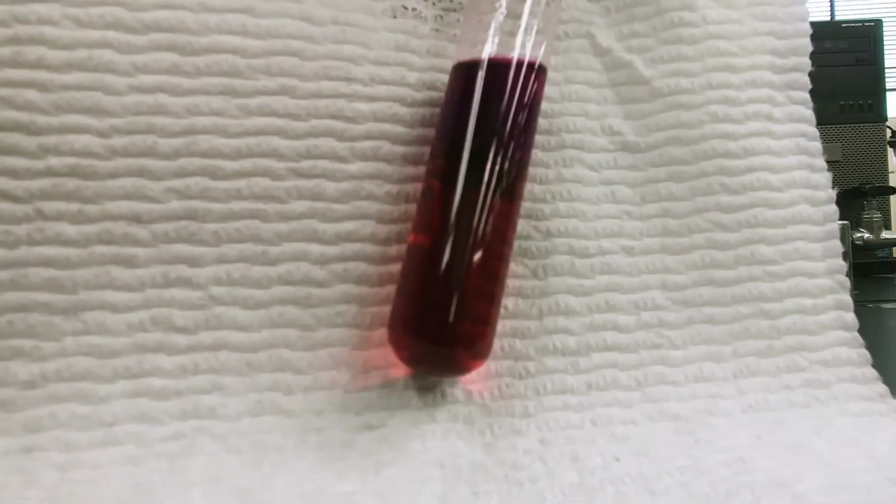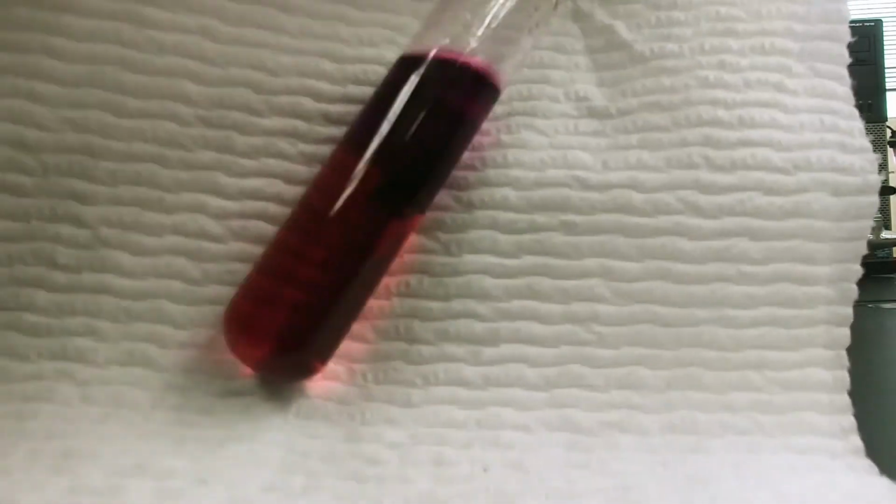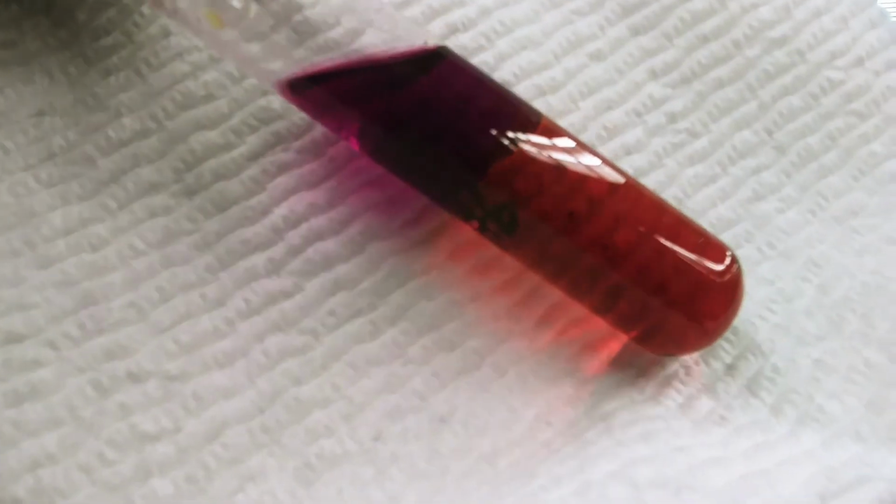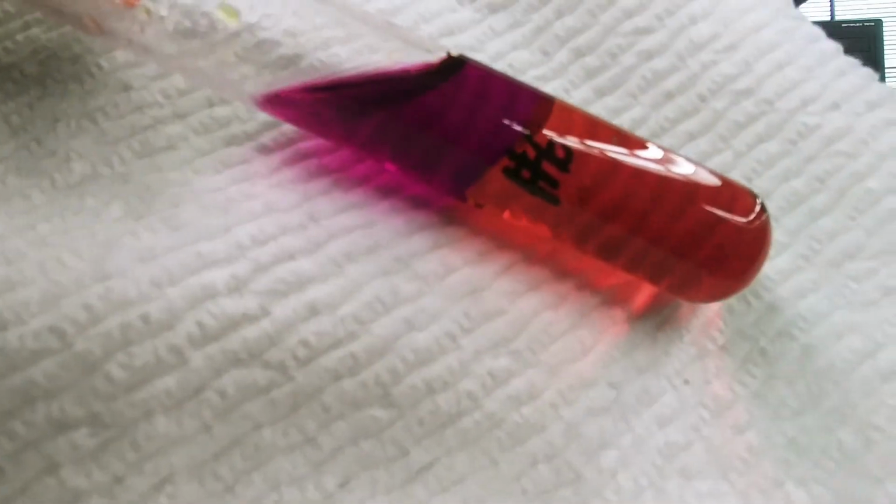And based off of that, we can then decide if a reaction has taken place or not. Trying to get some good visual on the color for the top layer. You can kind of tell a little bit of the light going through. What is the color of your top layer? And that is telling you what halogen is present.